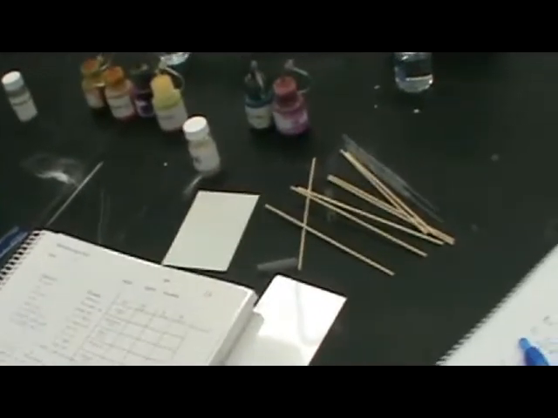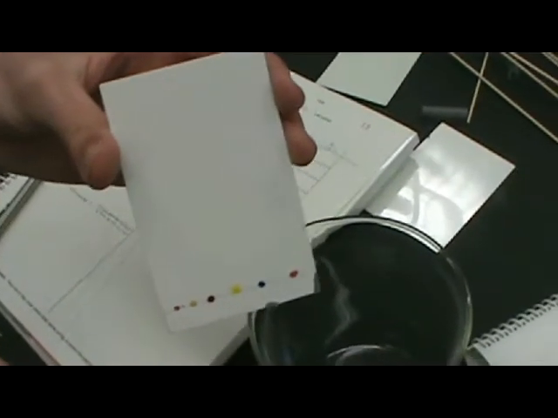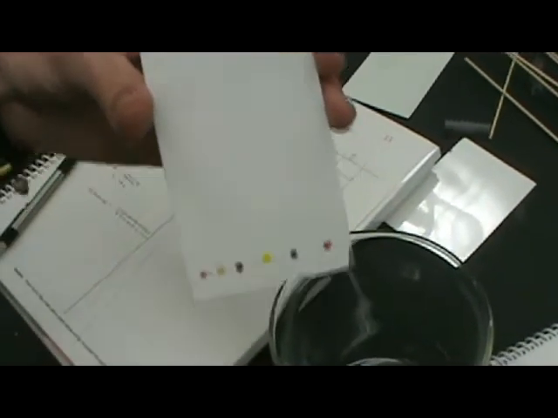And we put this in here. And we get some plastic wrap and rubber band. We seal this off. The mobile part comes from when these dyes will move up and we can identify different stuff, because that's what chromatography is, identifying stuff.